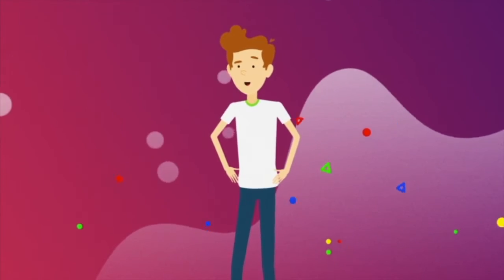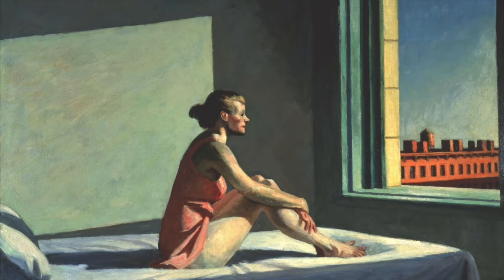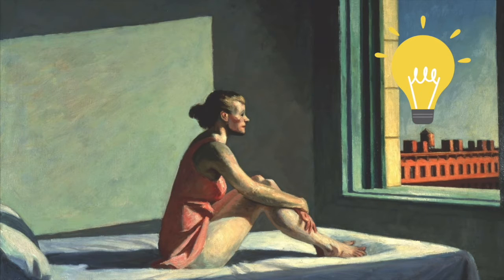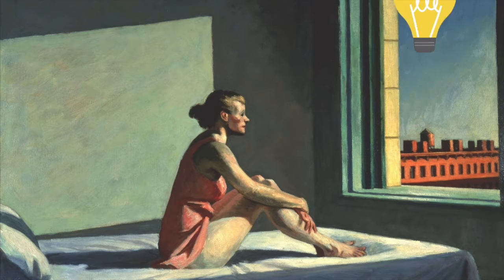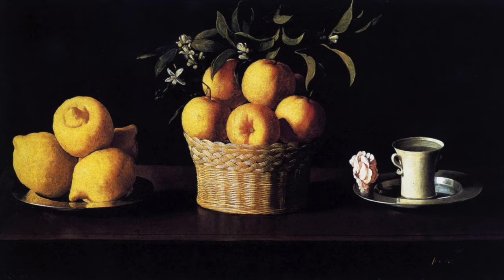All right, let's try another one. This is a painting called Morning Sun by Edward Hopper. Can you tell where the light's coming from in this one? You got it. It's coming from over here on the right. One way you can tell is there's a giant window there, but also you can tell by looking at the figure. Look how bright she is over on the right side, and look at how everything on the left is in dark shadow.